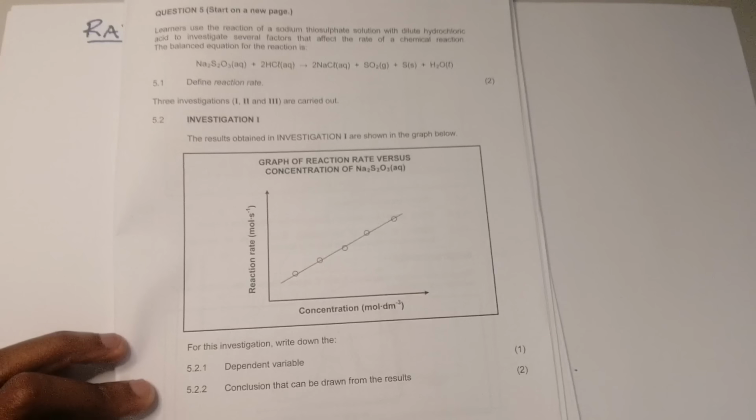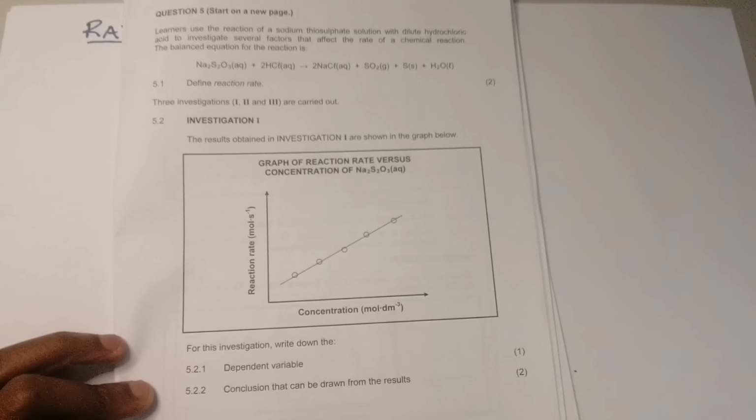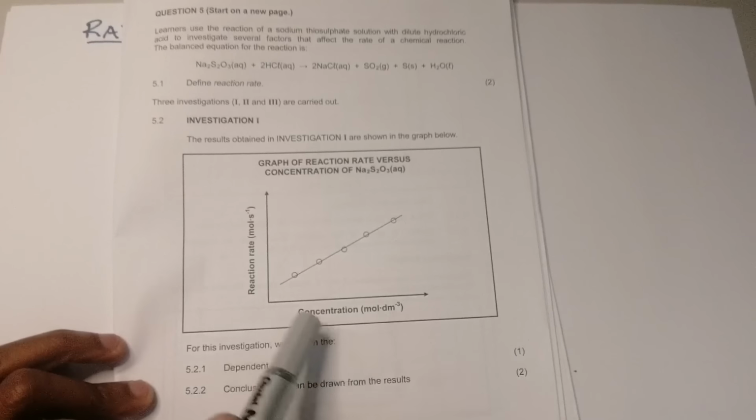By the way, remember we did say that we've got 5 factors that affect reaction rate. Can you just try to remind yourself? We said it's concentration, it's temperature, it's pressure, it's surface area, or you can say state of division, right? That's for solids. And the last one is a catalyst, right? The use of a suitable catalyst. All right, now obviously here they're investigating the factor called concentration.